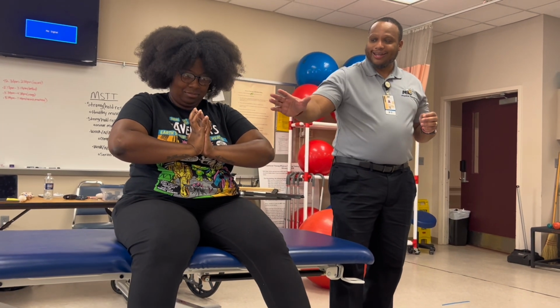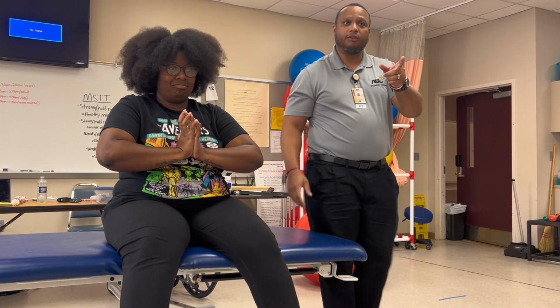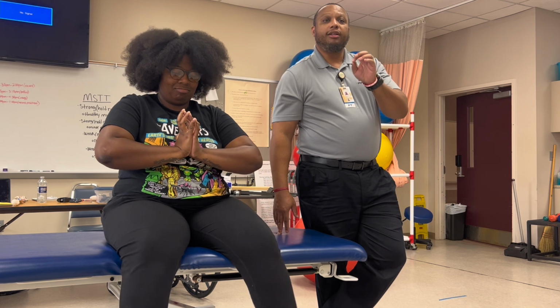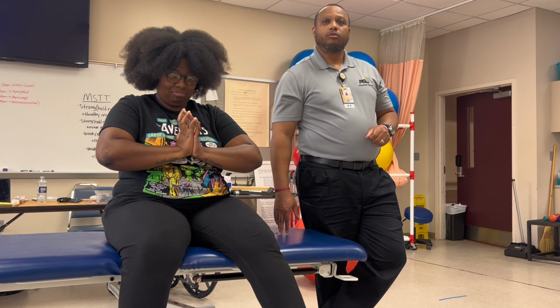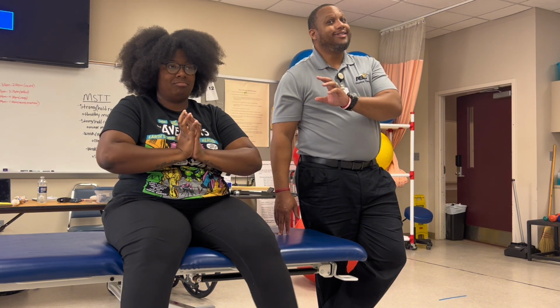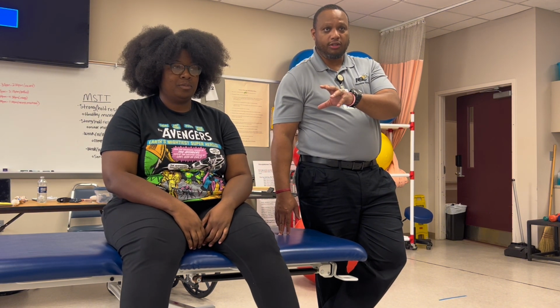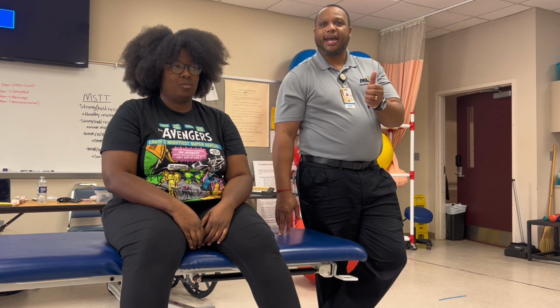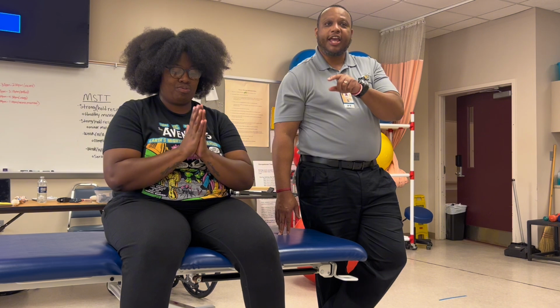So now just looking at this, I did the Bunnell-Littler test on her. Her Bunnell-Littler test was negative. So I'm giving y'all some information. If her Bunnell-Littler test were negative, what does that inform you? It's not the intrinsic muscles, the deep intrinsic muscles of the hand, nor is it joint capsule problems. So what are you thinking it could be that could be flexing her at the PIP?